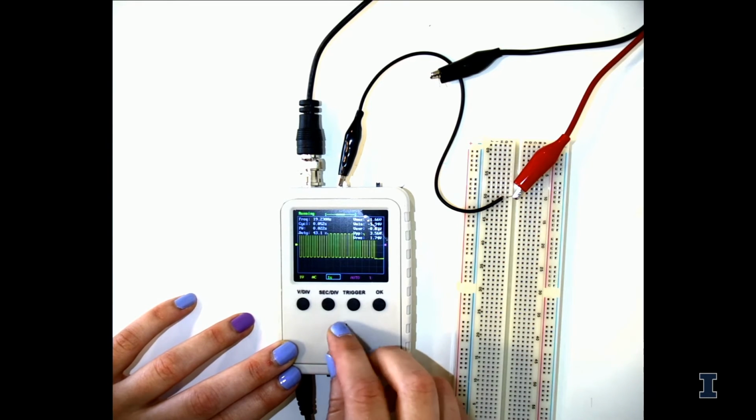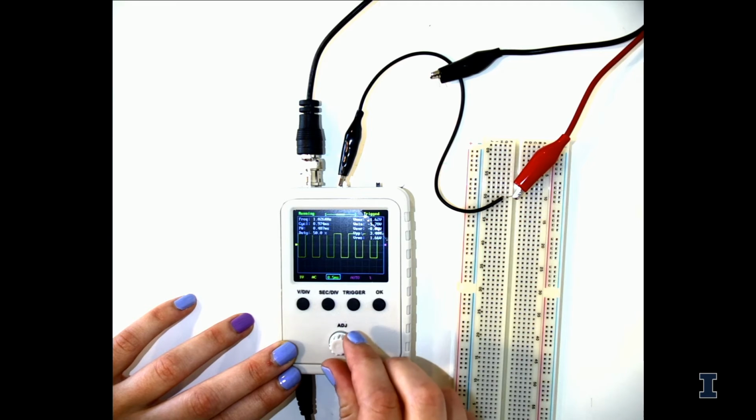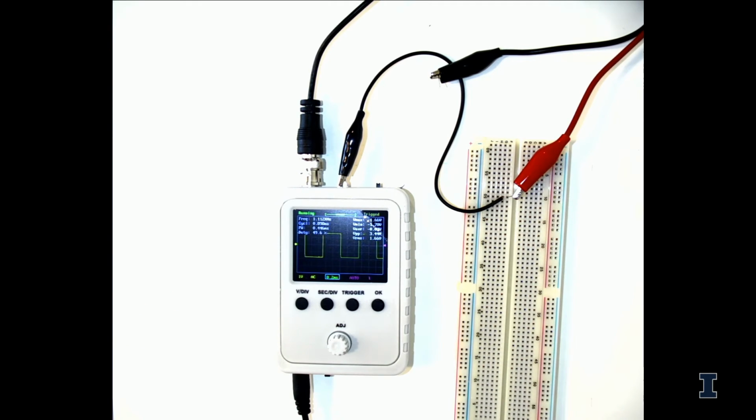Yeah, wait, mine froze too. There we go. Is it in the normal range? Because once you get too far on either extreme, it kind of freezes.